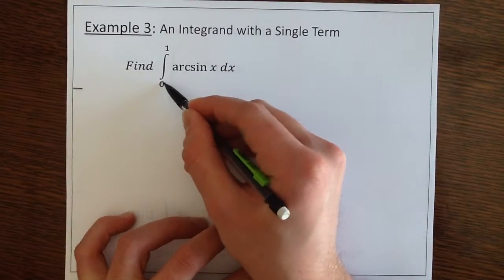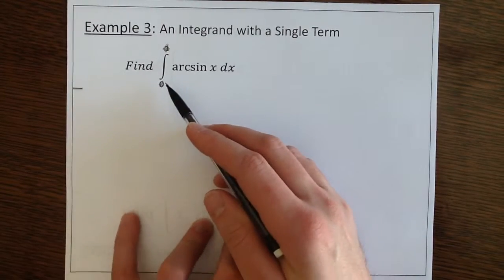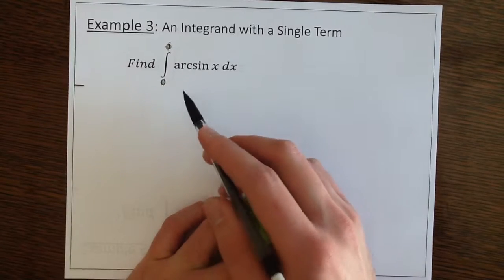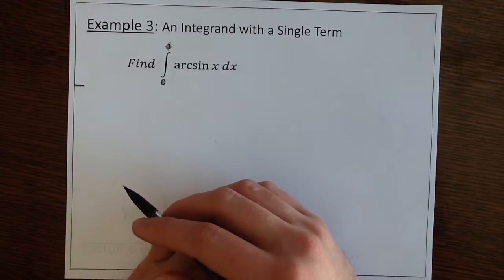I think for Thursday we said we were kind of running out of time, so we let it be an indefinite integral, so we kind of crossed out the bounds. We'll handle that maybe at a later time, maybe tomorrow, which is Monday. So what we can do is just focus on the indefinite integral for arc sine x dx.